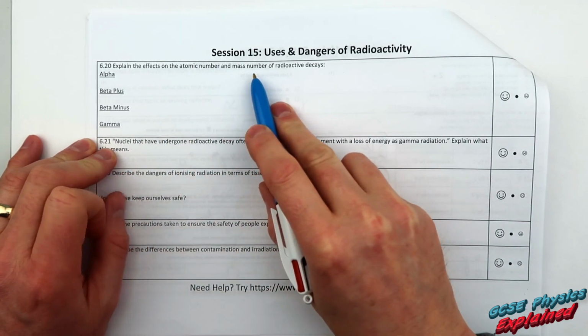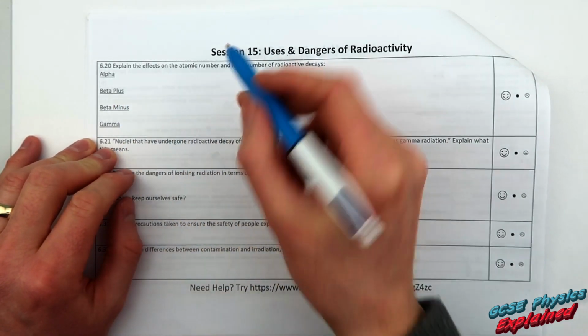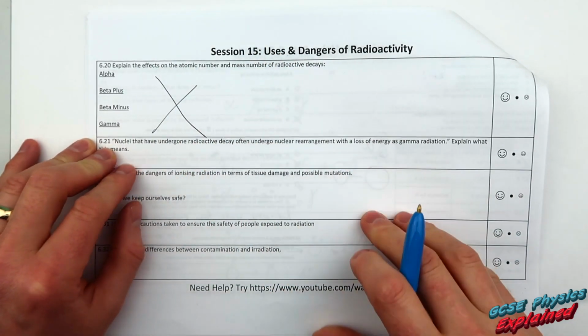Explain the effects on the atomic number and mass numbers of radioactive decays. But at foundation level, we don't need to do that anymore.